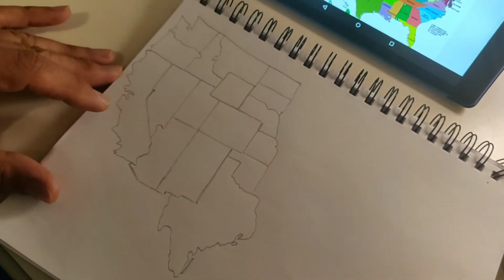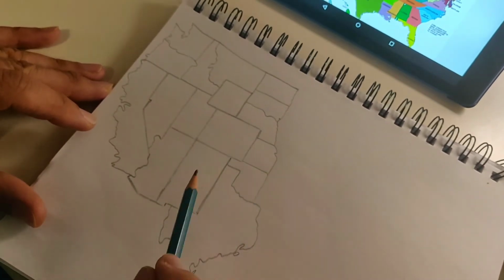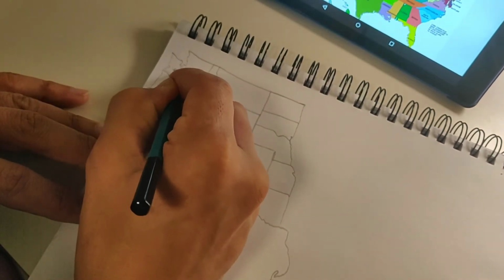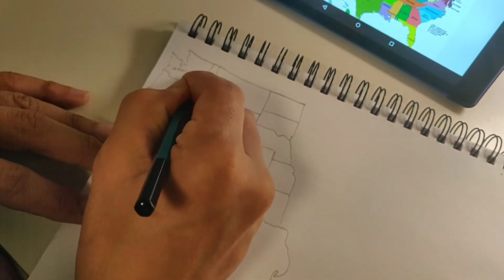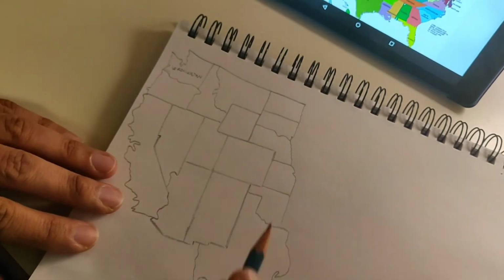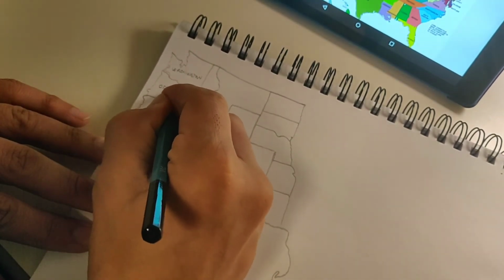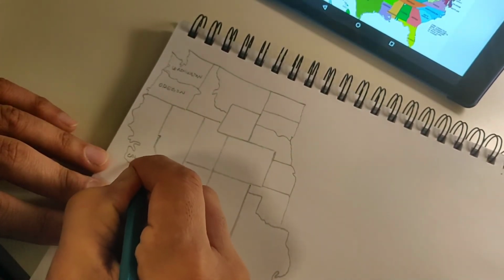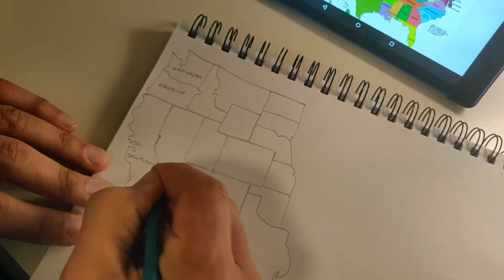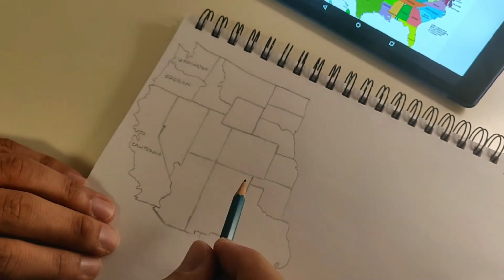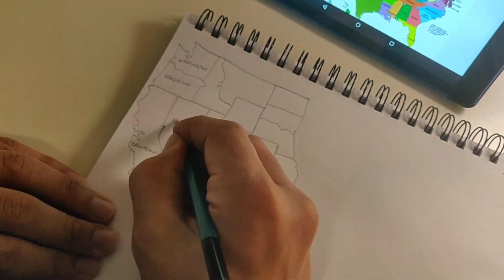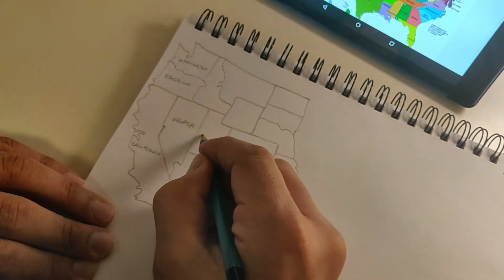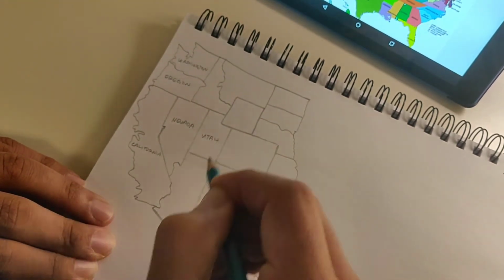Okay, so let's see what we got. I think we got enough room to do this, so let's go ahead and label this now. What we have so far. Washington, Oregon, California, Nevada, Utah.